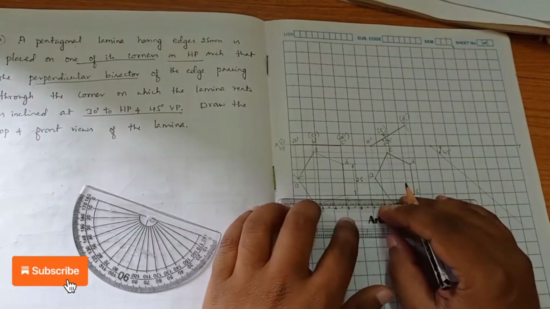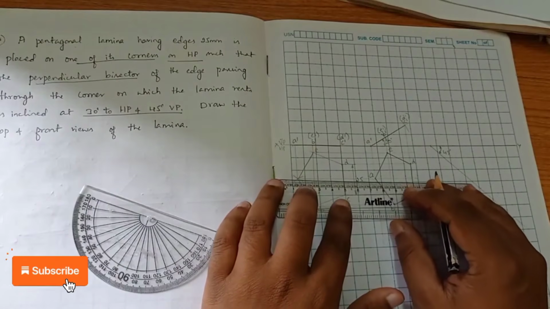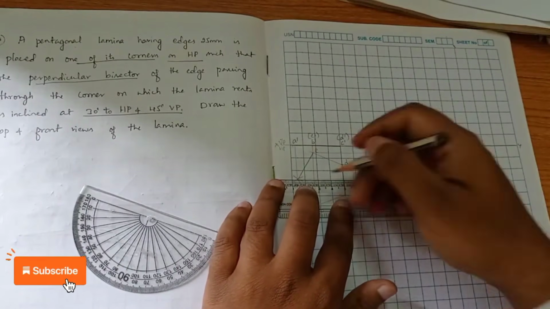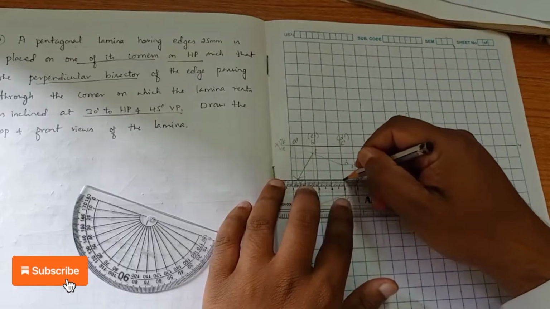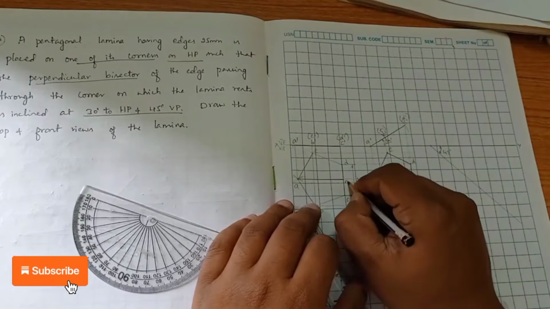So now we have to draw the perpendicular bisector here from this corner point to exactly the middle point. Okay, this is M1.